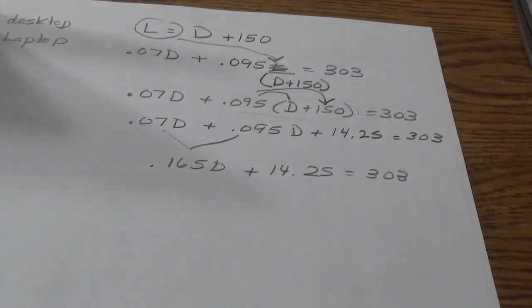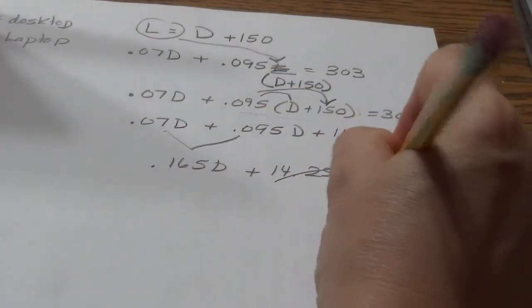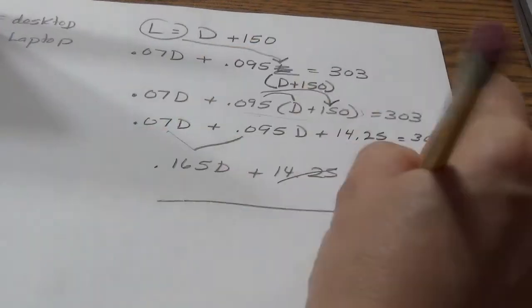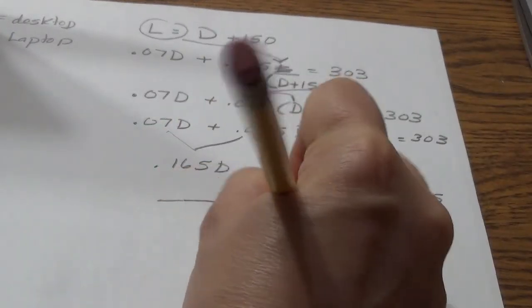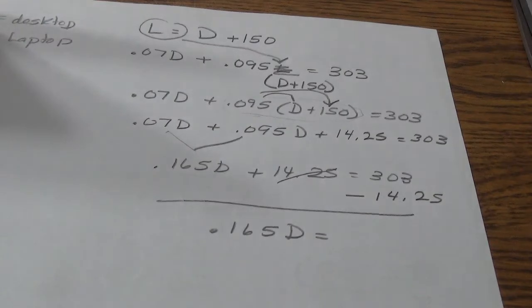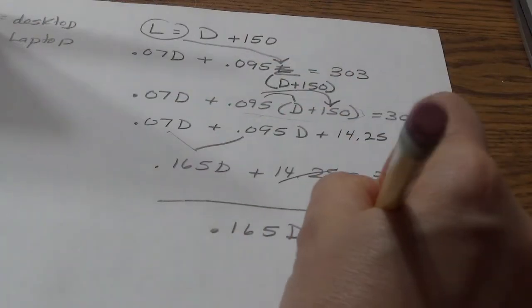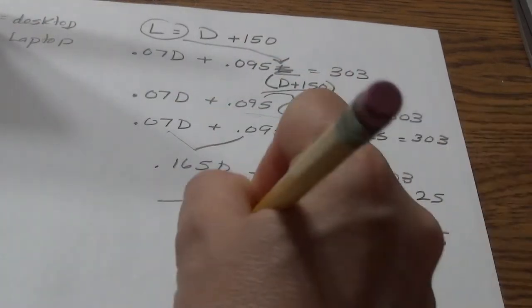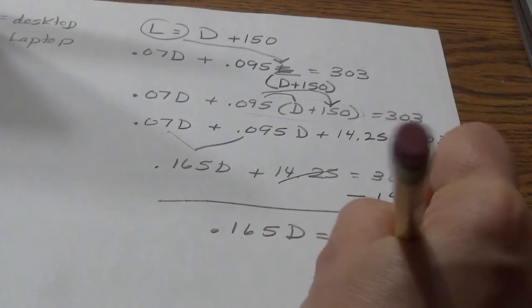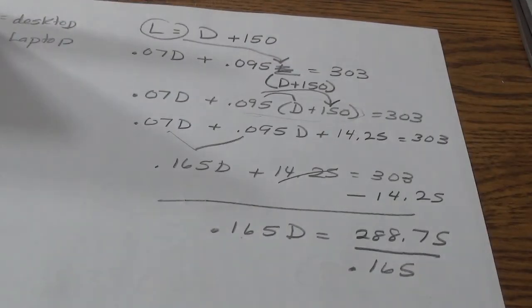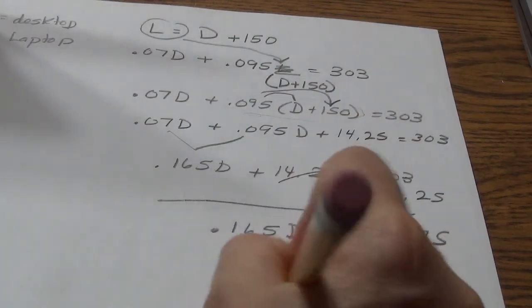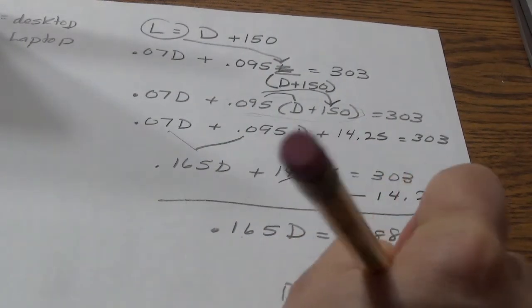So continuing on solving that, I'm going to have to subtract my 14.25. So 0.165D equals 303 minus 14.25, which is 288.75. I'm then going to divide by my 0.165. So dividing that by 0.165, I find out that D equals 1,750.